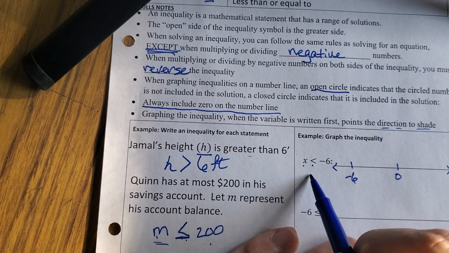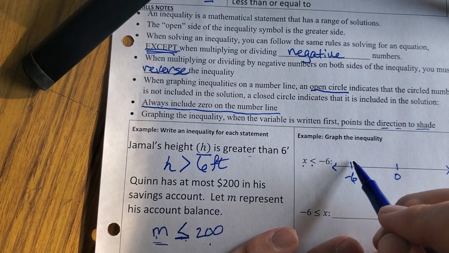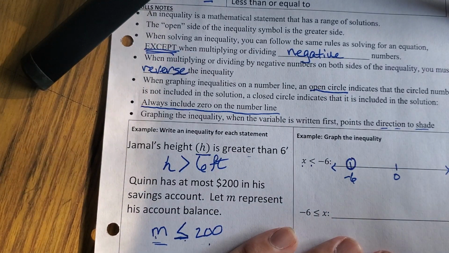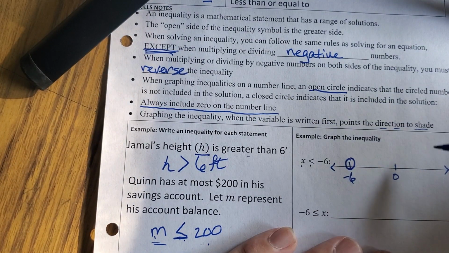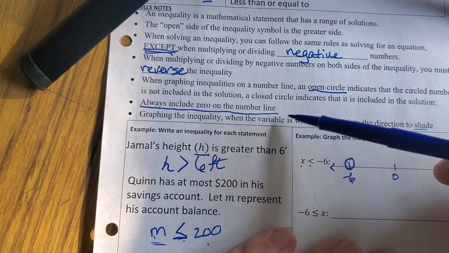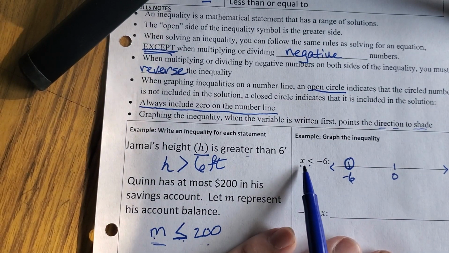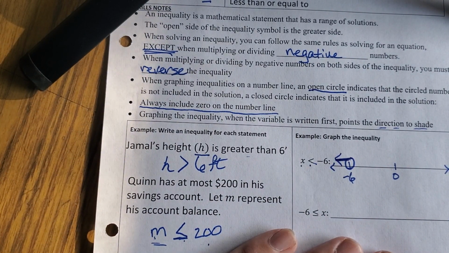And because it's less than, not less than or equal to, it's less than, I'm going to put an open circle around -6. Now, if you look up here, graphing the inequality when the variable is written first points the direction to shade. The variable is written first, and that is pointing me the direction to shade. So I'm going to shade that way, and that's how you graph that.